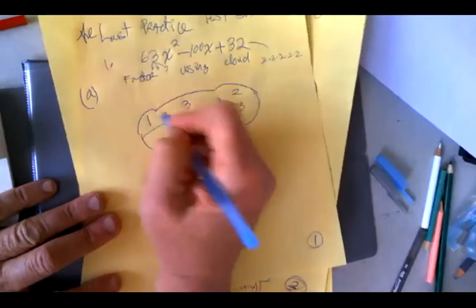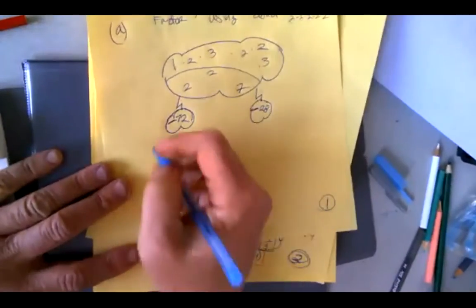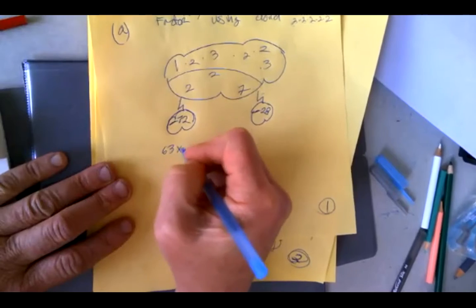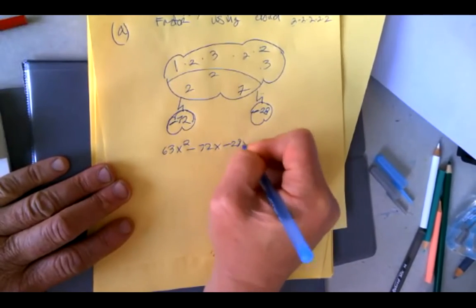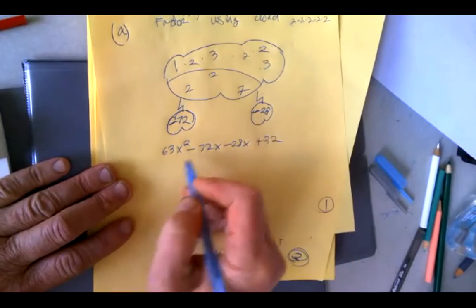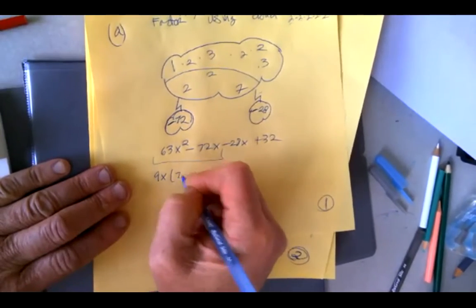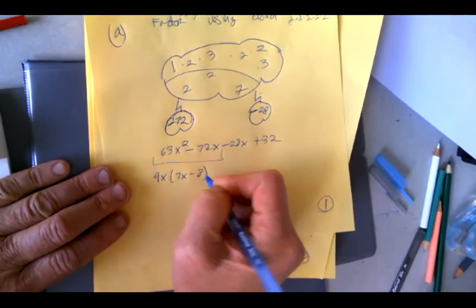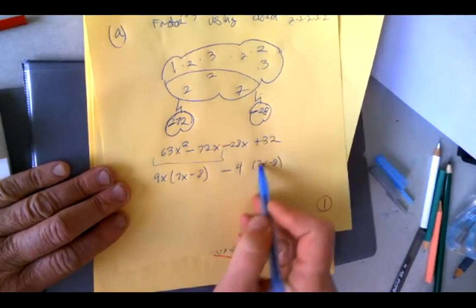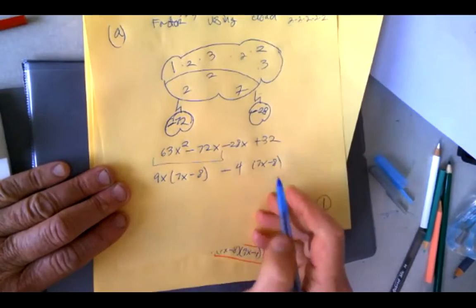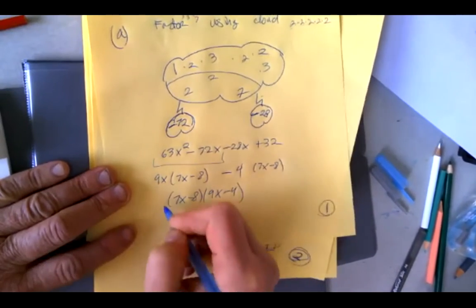Bam. It just happened. Anyway, and then I would just do what the teacher wants. It's like, okay, minus 72x minus 28x. And then I would factor by grouping. Okay, 9, pretty obvious to me, 9x, 7x minus 8. I bring this over to here. I see it's minus 4 because it's minus 28 plus 32. Then I factor this out. And I'm done.